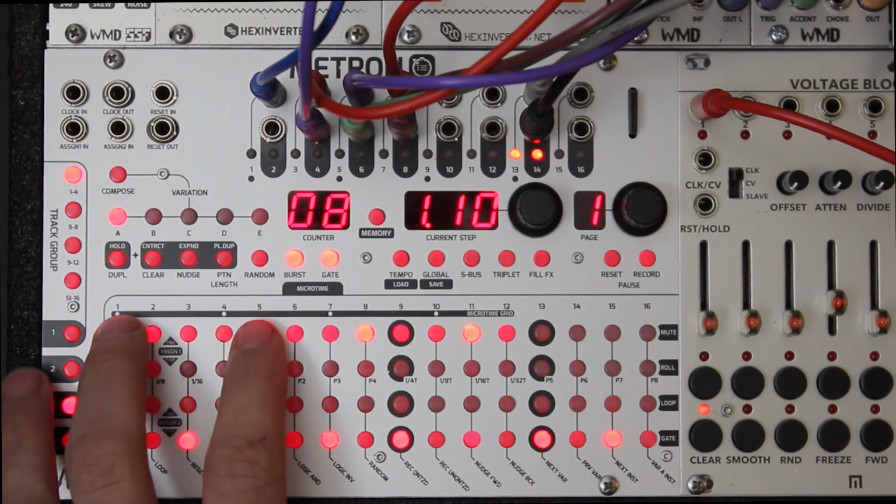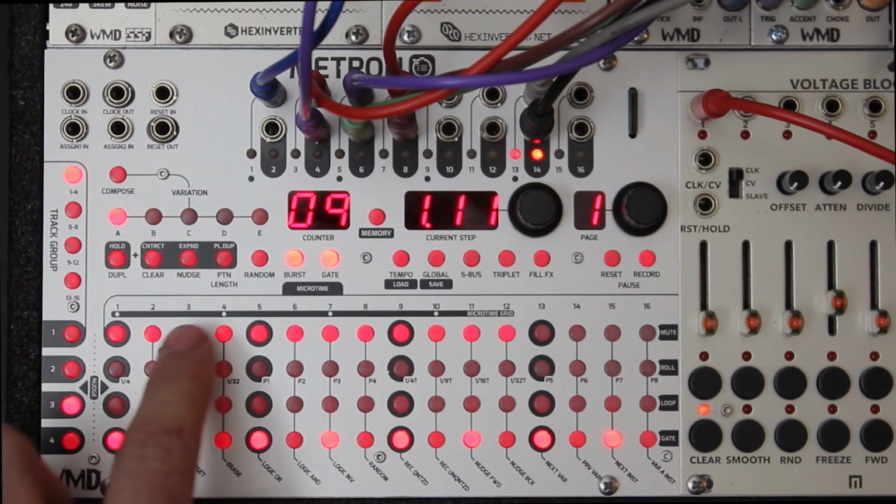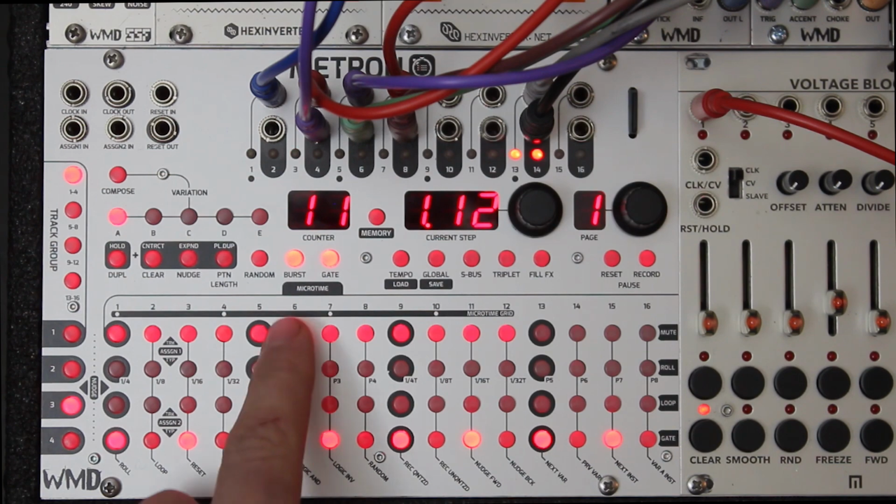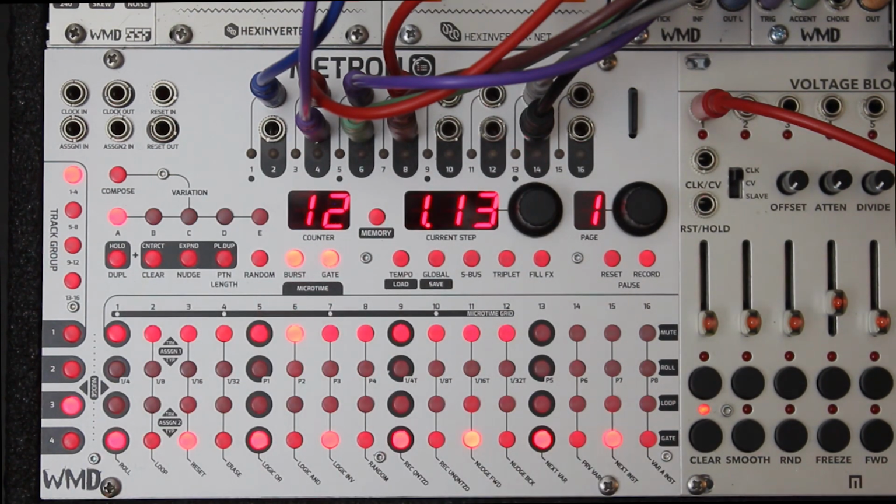This is also where, if you wanted to make something sound a little more human, you could nudge it off of the beat a little bit. Just make it sound a little late. And that's how you can do that.